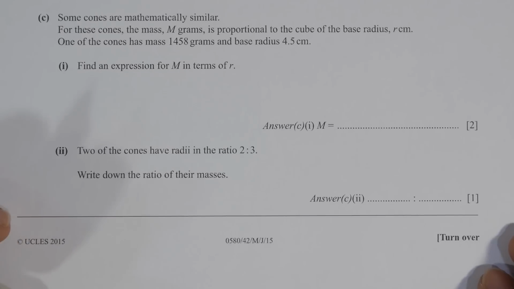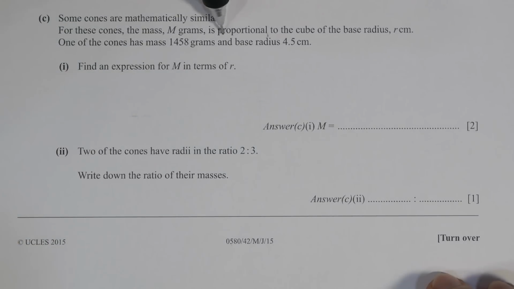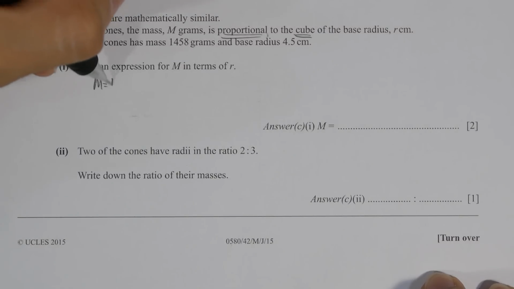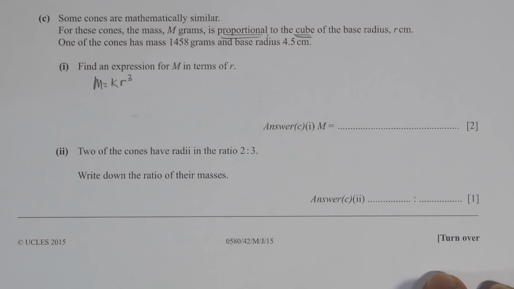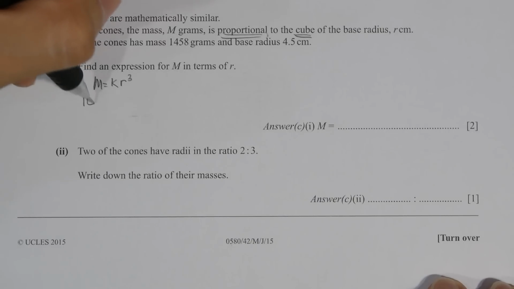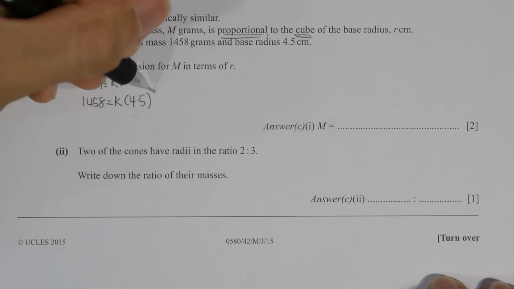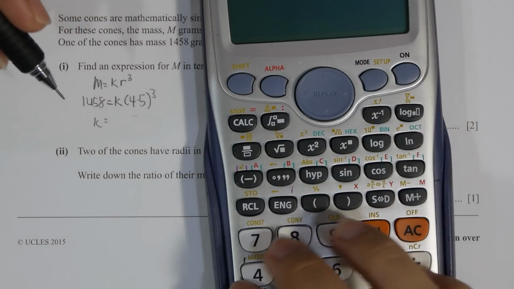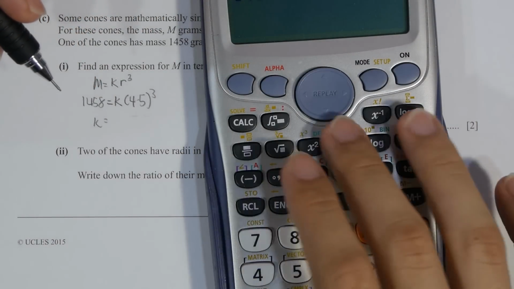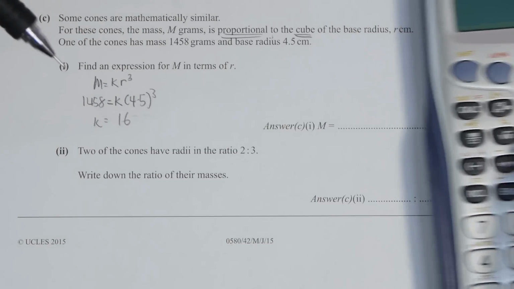And for part C, the keywords here are proportional and cube of the base radius. So m equals k r cubed. Substitute the values in, then you'll be able to identify k, which is a scale factor here, as 16. And the equation will go m equals 16 r cubed.